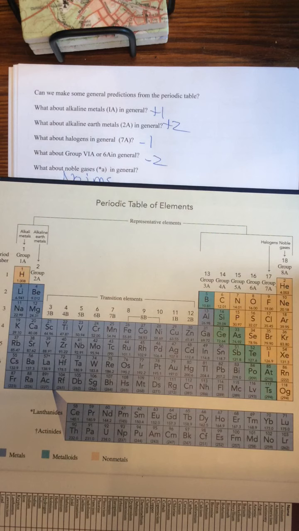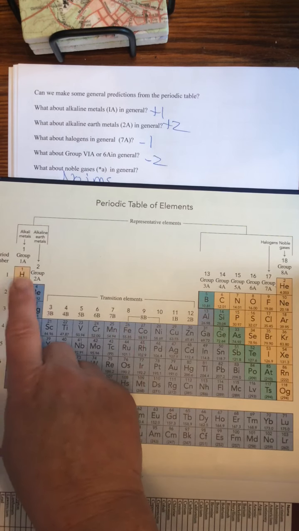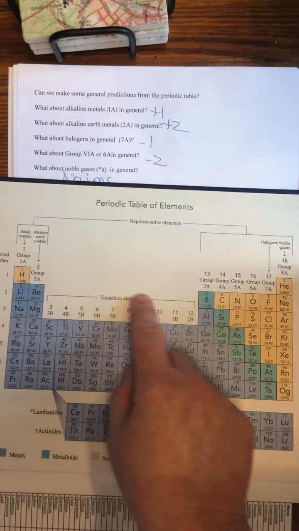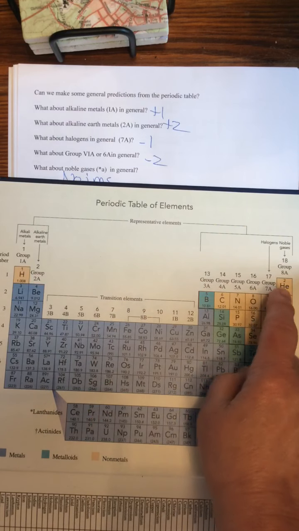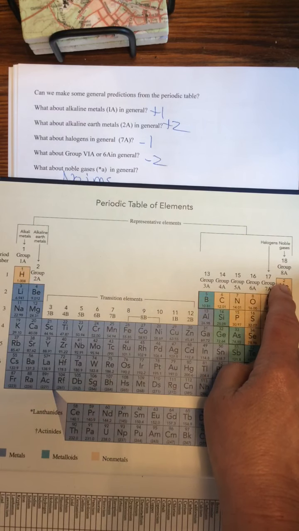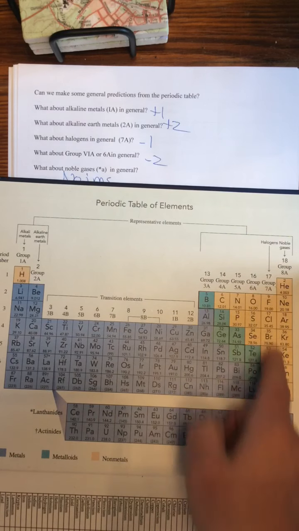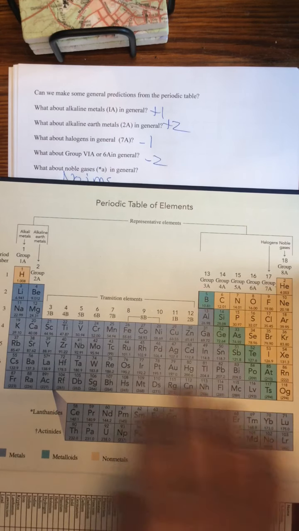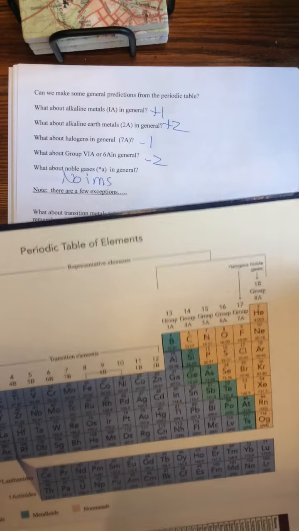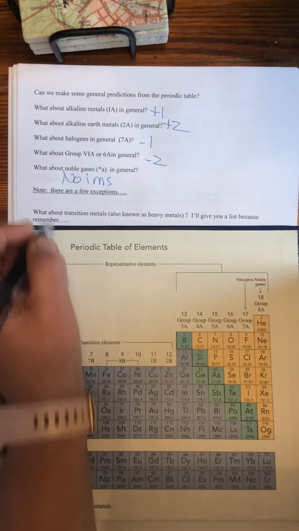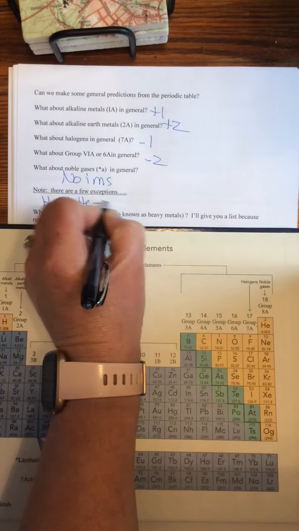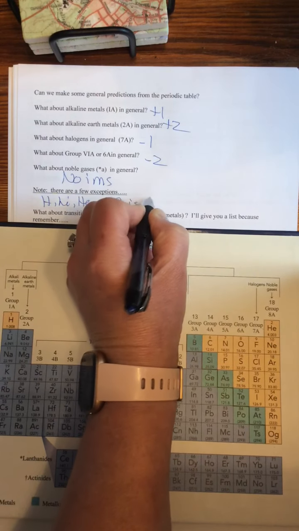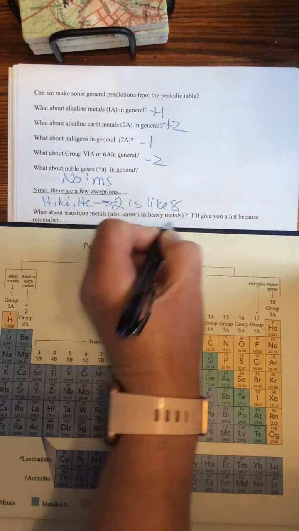Okay, remember there are some exceptions, hydrogen, lithium, beryllium, some of these right here because they don't even have 8 to start with. But what this is telling us is that 2 is like 8, and that's important to remember. All right, now the few exceptions, I talked about those, hydrogen, lithium, helium. 2 is like 8.